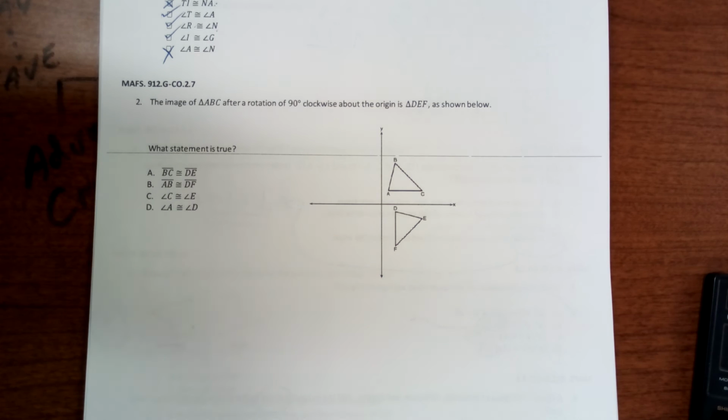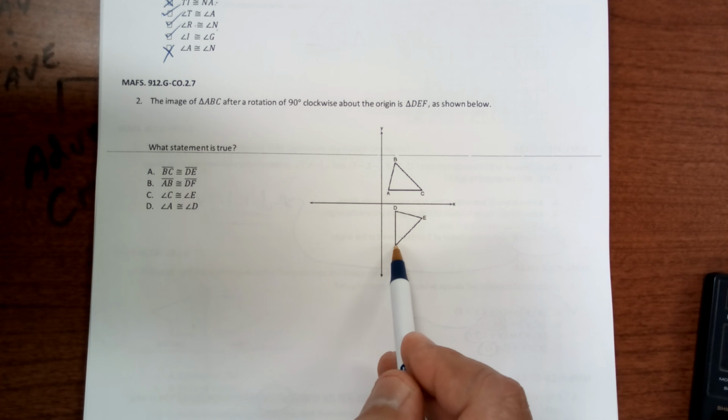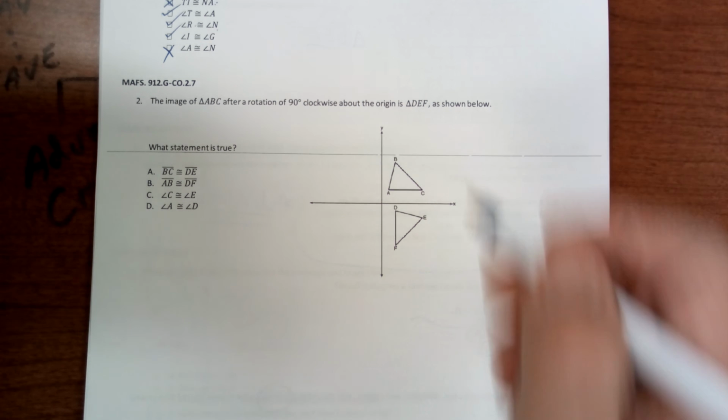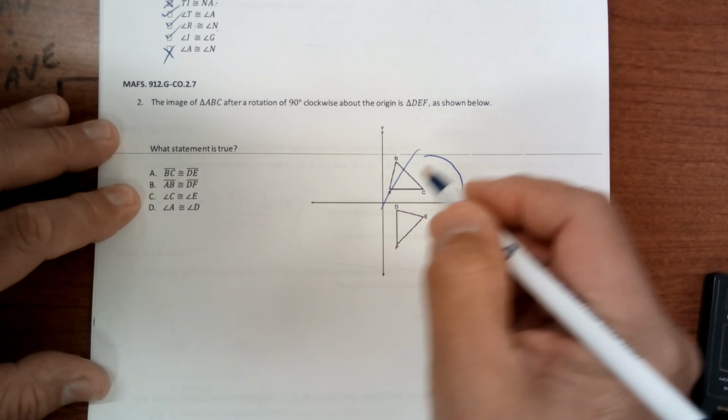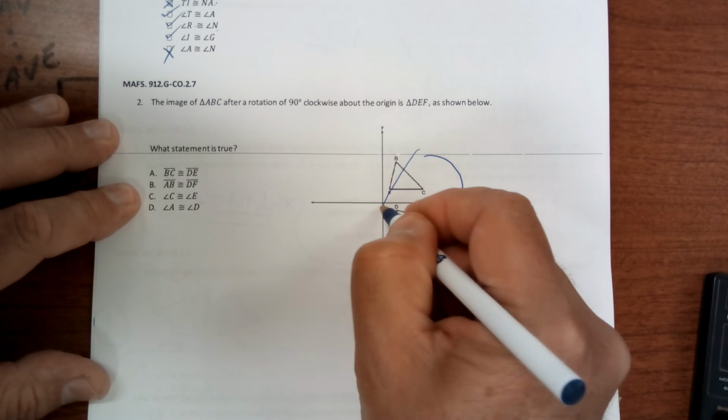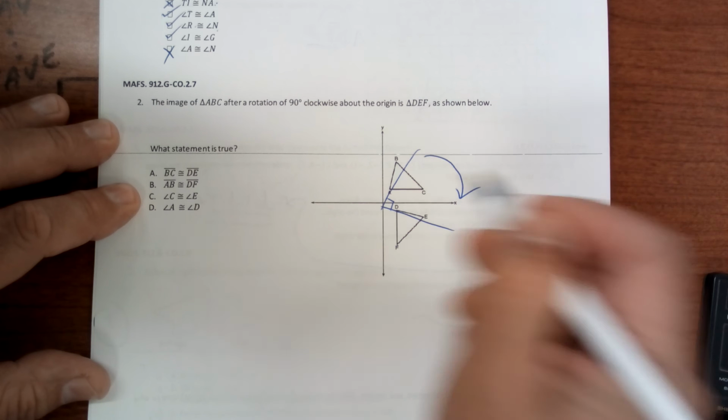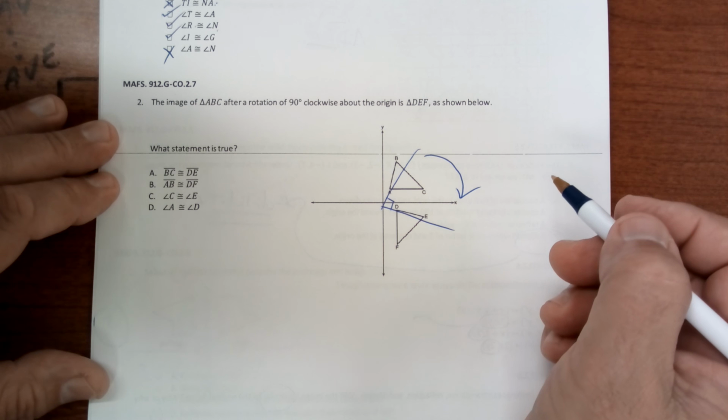All right, last one. The image of triangle ABC after rotation 90 degrees clockwise about the origin is this one. Okay? So you're rotating this 90 degrees clockwise this way. Remember, if you draw a line like this, it should match up with this one, and that should be 90 degrees, and it is. Which statement is true?